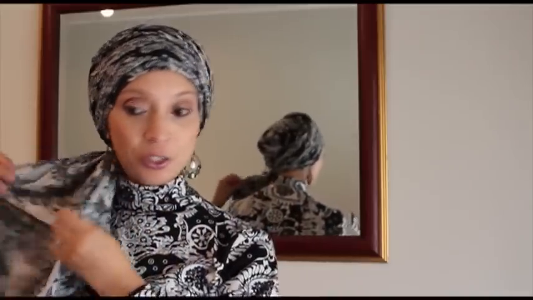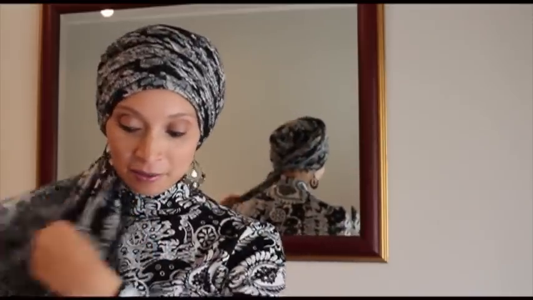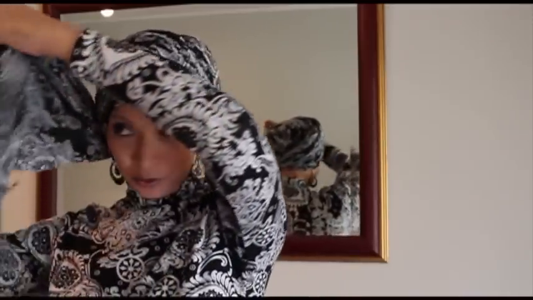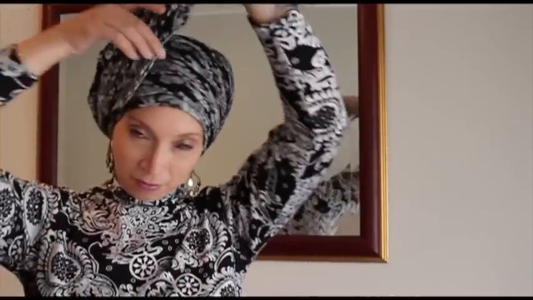For the shorter end, you're going to be doing the same thing but crossing over to the opposite side. Fold over, using your thumb, drape it over. Tuck it in. And now you've created a perfectly classic turban style.